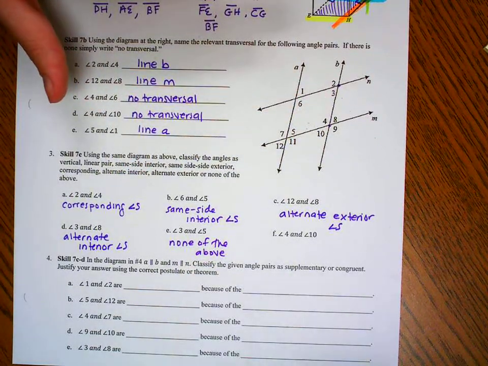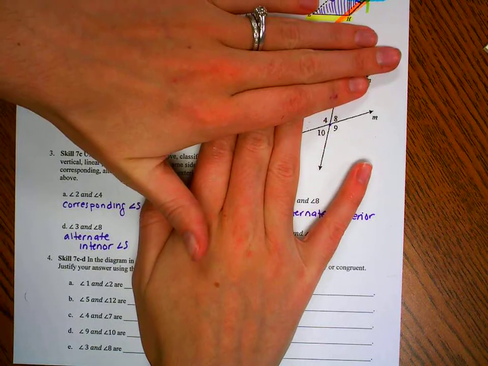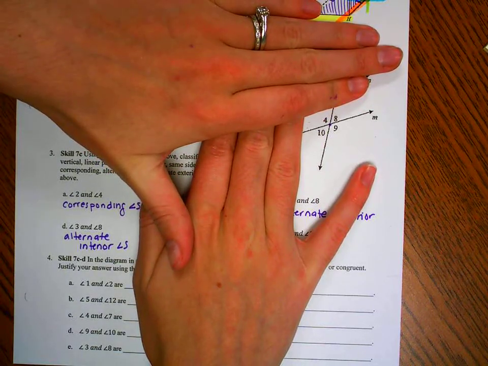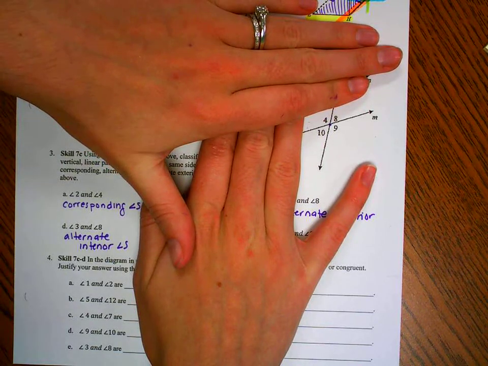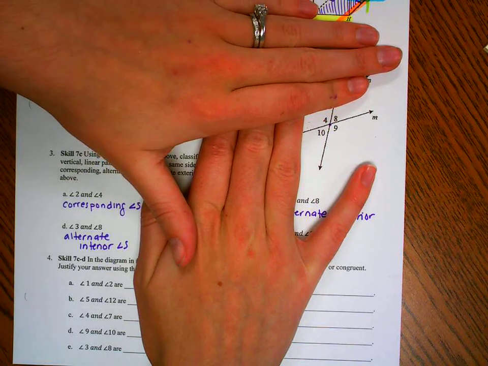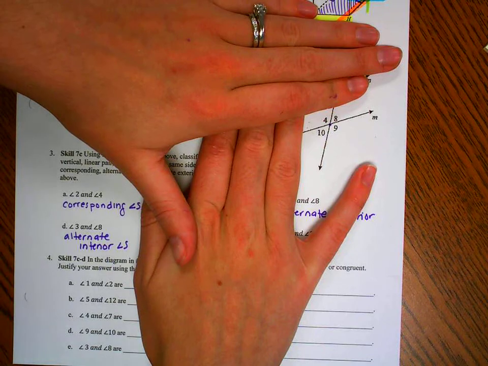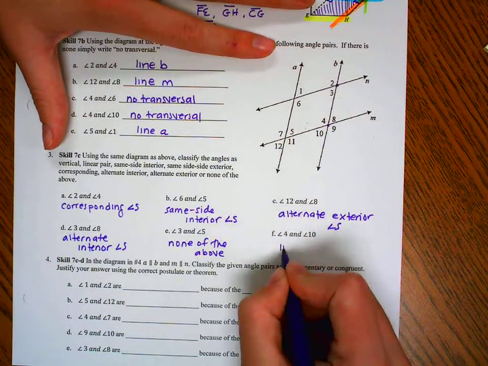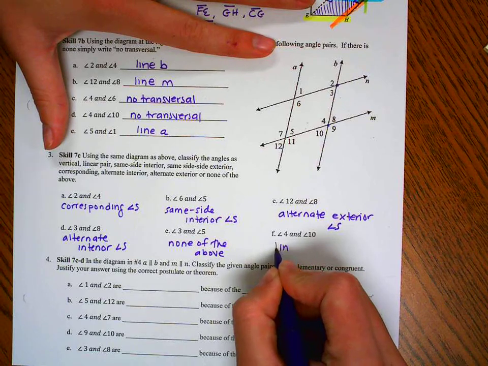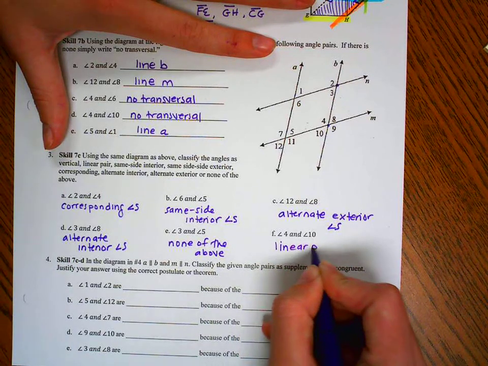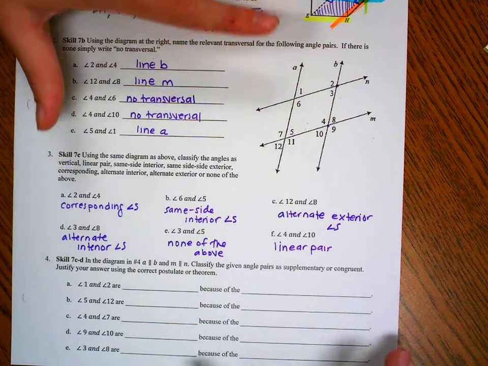Great. 4 and 10. Oh, 4 and 10 are in one intersection, but in this case that's okay because we have two angle relationships that only happen in one intersection. That's linear pair and vertical angles. 4 and 10 are next to each other. You'll notice that together they make a straight line, those two angles. That's a linear pair. Fantastic. Okay, let's keep going.